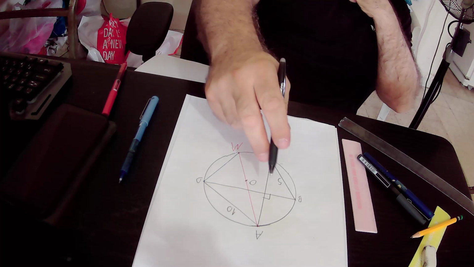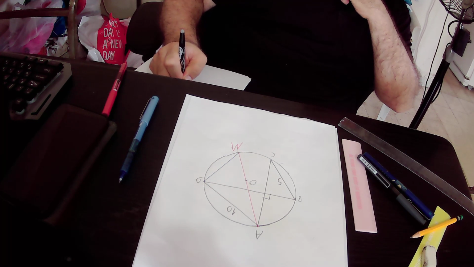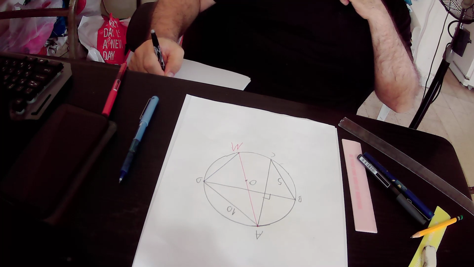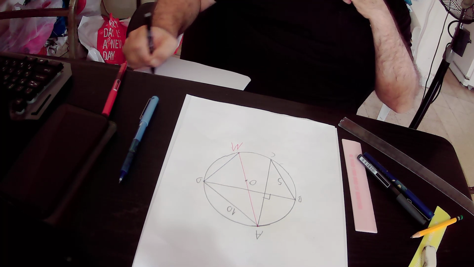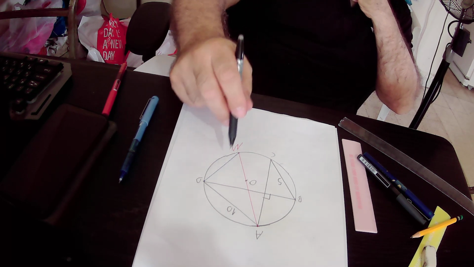So according to rule number 1, peripheral angle ADM equals 90 degrees.